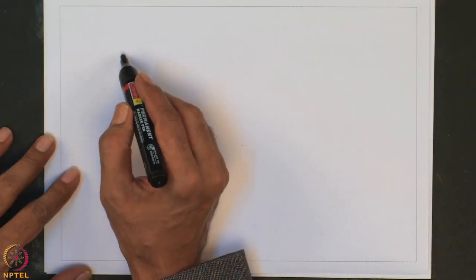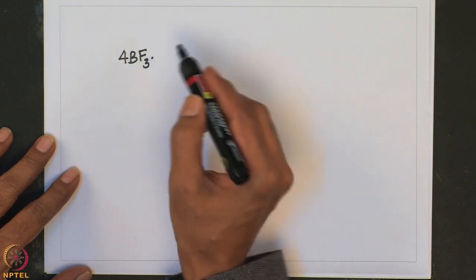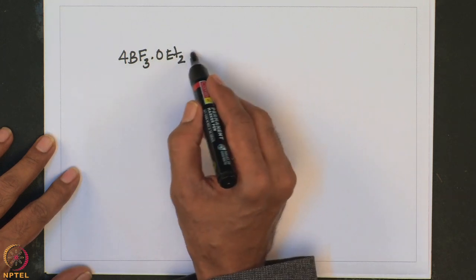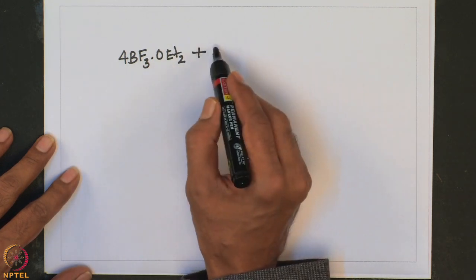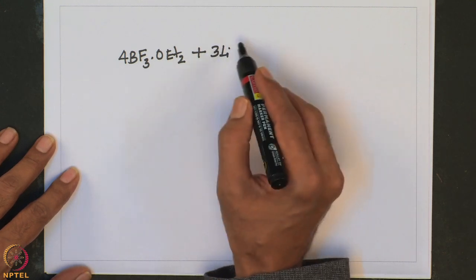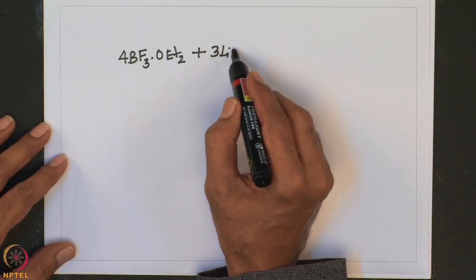Of course, one can prepare diborane starting from a metathesis reaction. For example, one can consider boron trifluoride etherate, simply reacting this with lithium borohydride in an ether solvent such as diethyl ether or tetrahydrofuran.